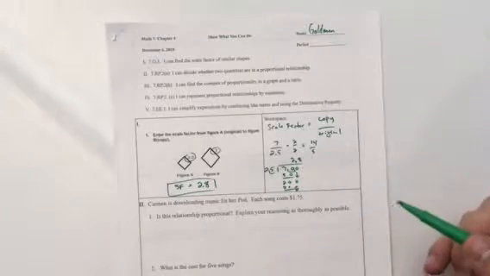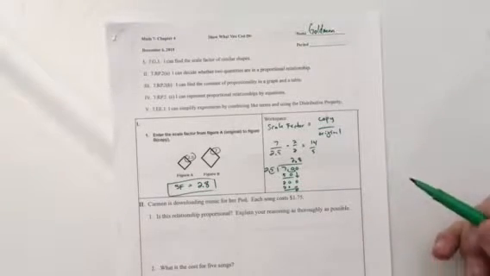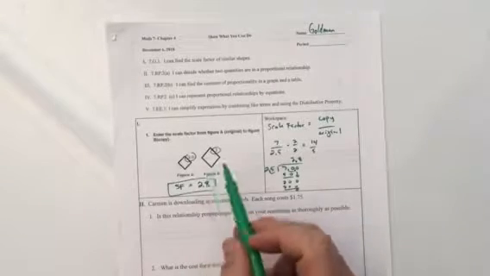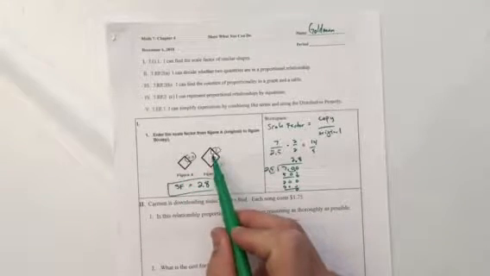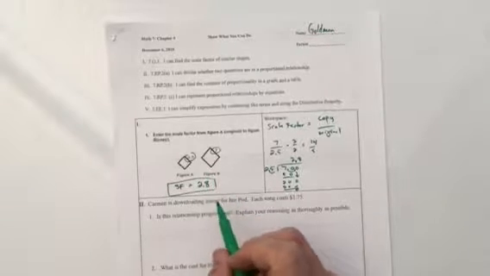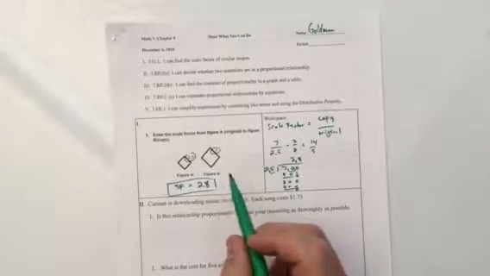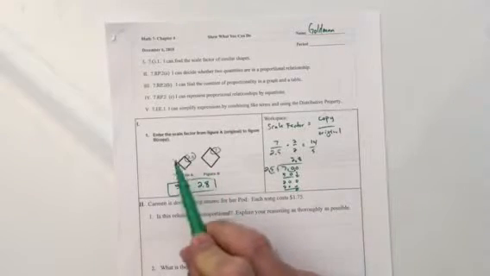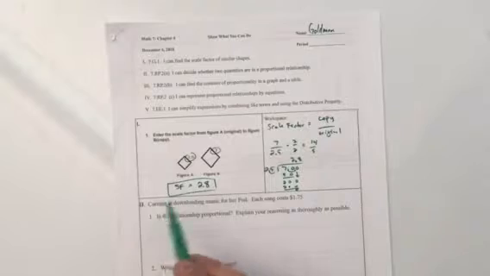Think, do I need to review how to divide decimals? Also, if you got 0.28, did this get bigger or smaller? Go back and ask yourself, does that make sense? If you multiply something by a number less than 1, it's going to get smaller. This image got bigger, right? It went from 2.5 to 7. All right.